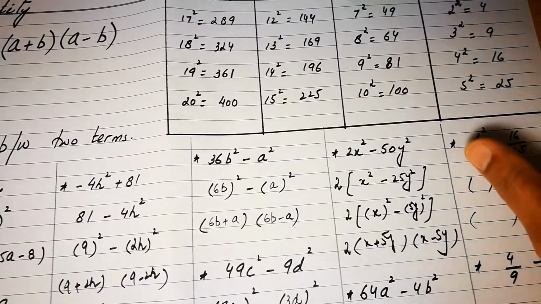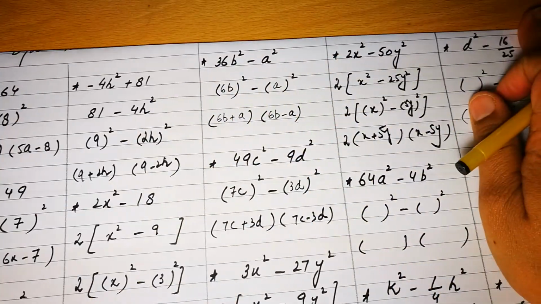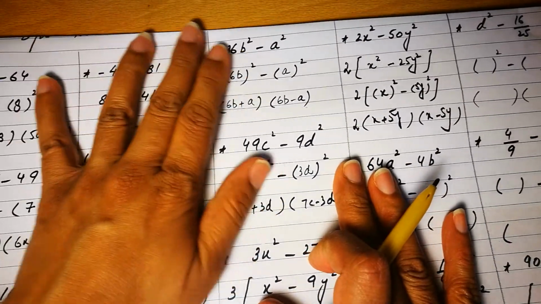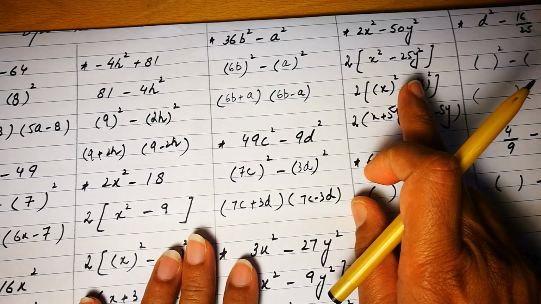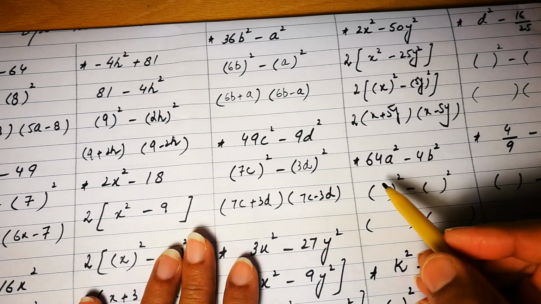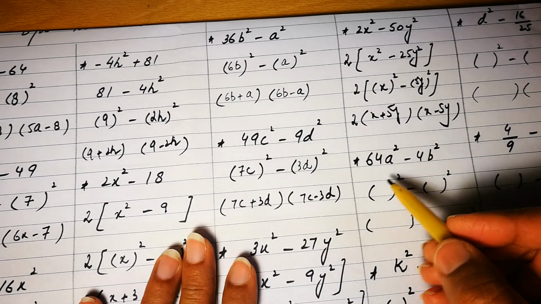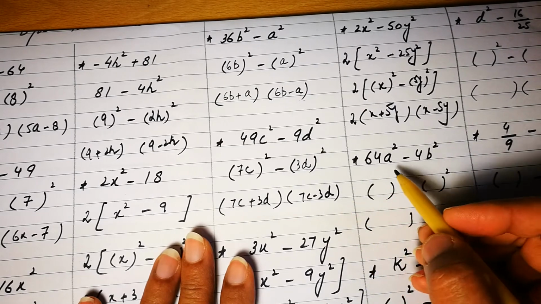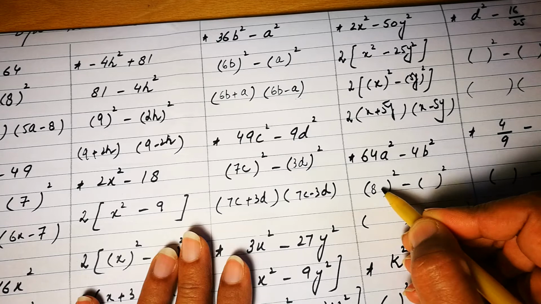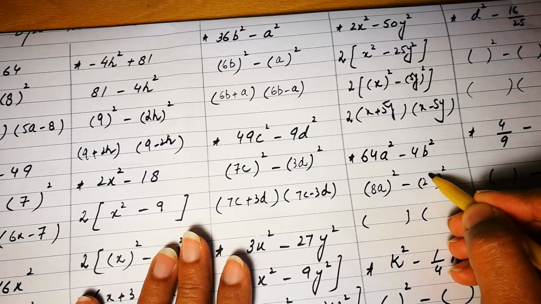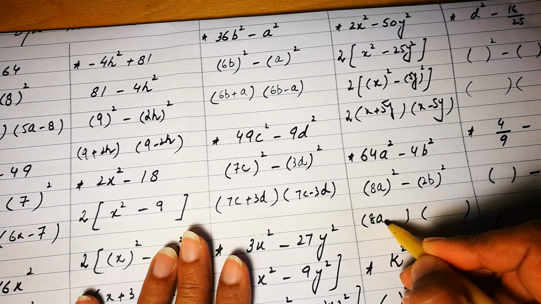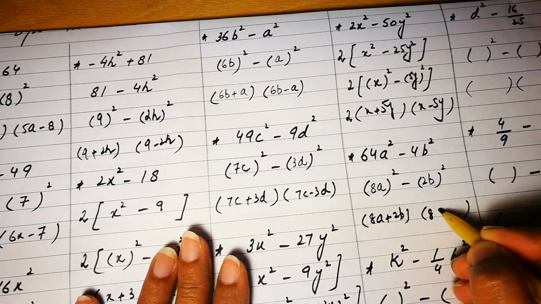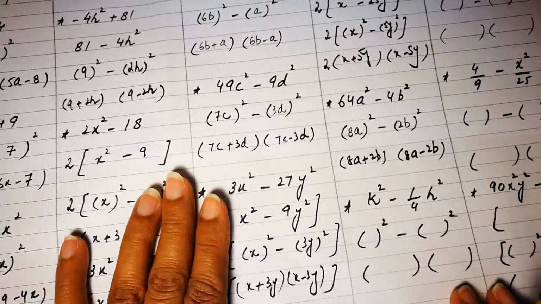So what are we doing? We are actually taking something common so that we are having perfect squares inside the bracket. Now again, we are having a question which we have done earlier, but we are going to have variables with it. So 64a square can be written as 8a whole square, and this can be written as 2b whole square. So 8a plus 2b and 8a minus 2b is my final answer.